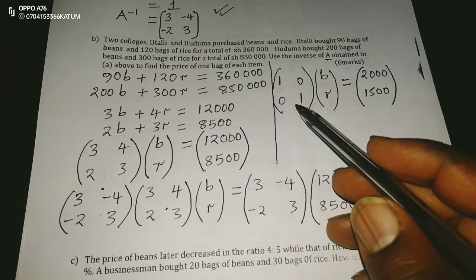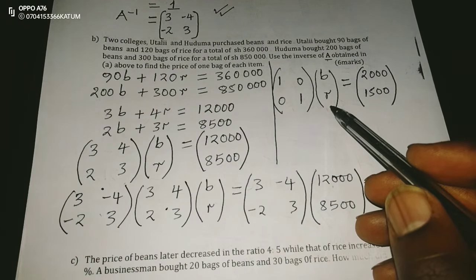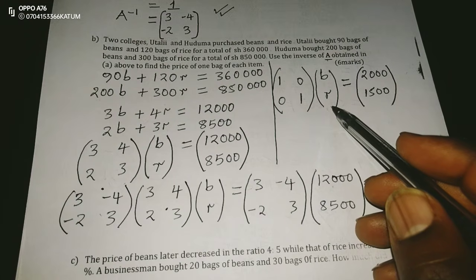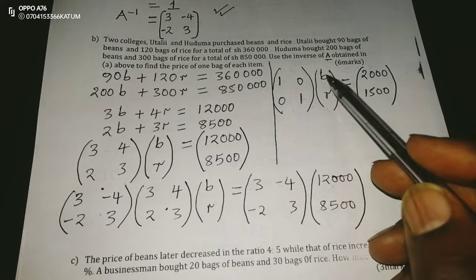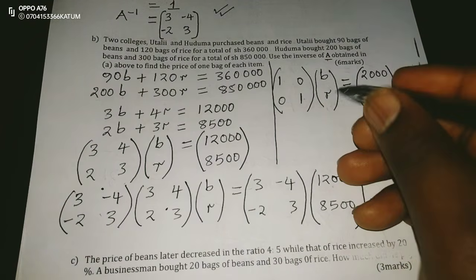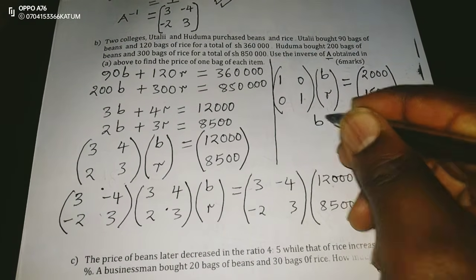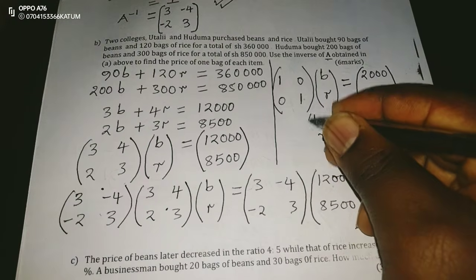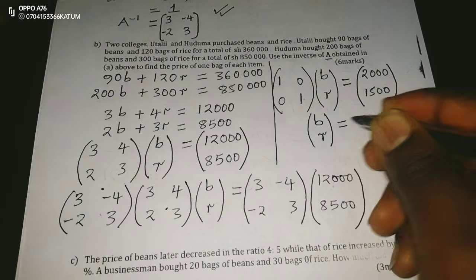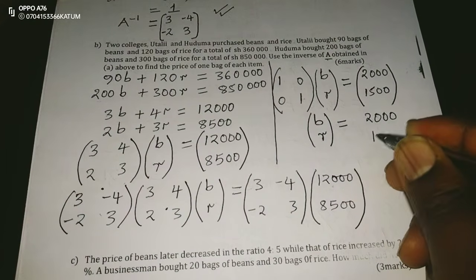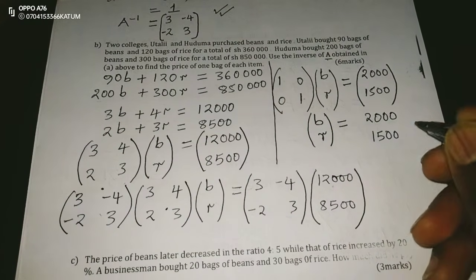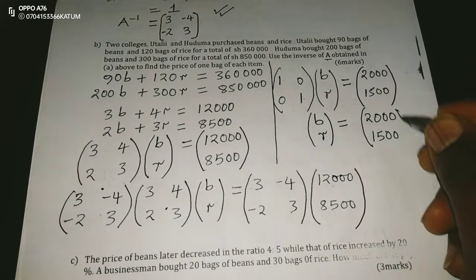Something else we should know is that the identity matrix, abbreviated capital I, when multiplied with another matrix, the other matrix remains the way it is. Therefore, 1, 0, 0, 1 multiplied by B, R, we'll get B, R. So this matrix will just remain the way it is. This is equivalent to 2,000 times 1,500.